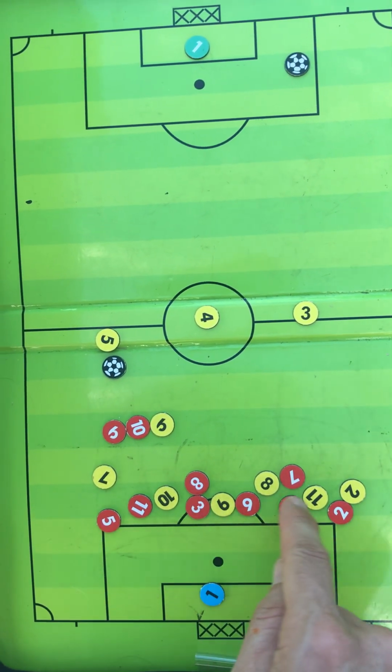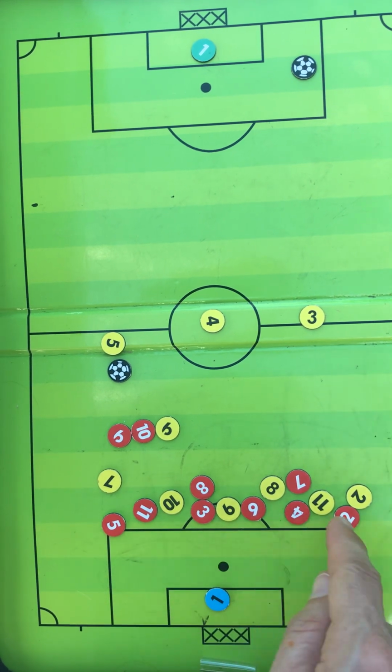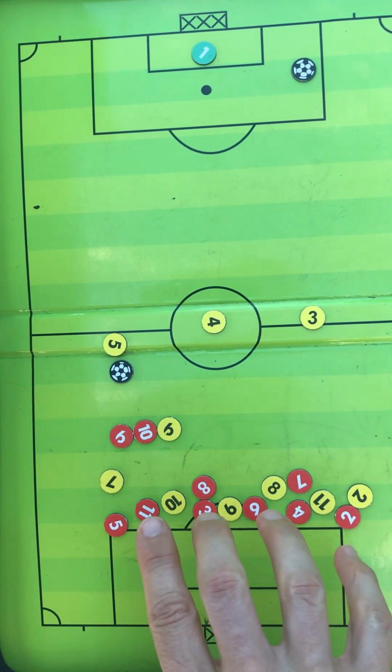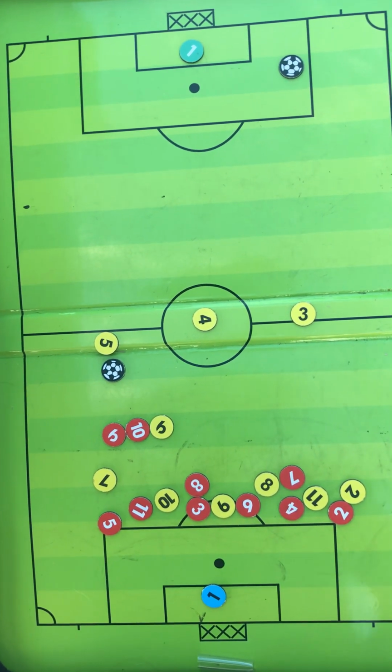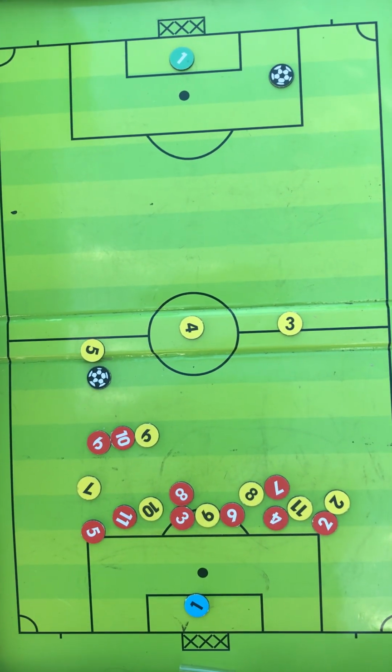And you probably will have most of your players lined up here on the outside of the box, depending on where the offside line is being set by the other team. If the other team is setting back close, then obviously your team is going to be as close as they can be whilst staying in an onside position.